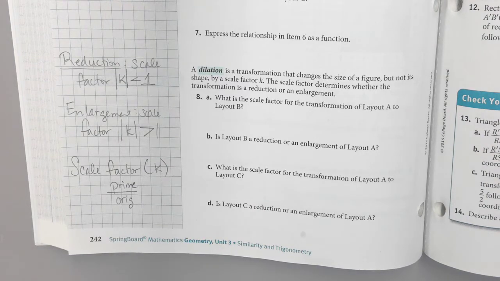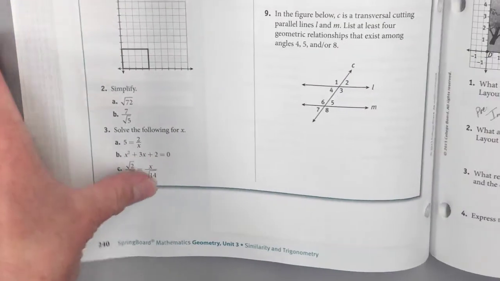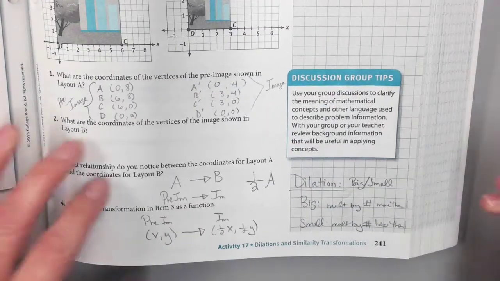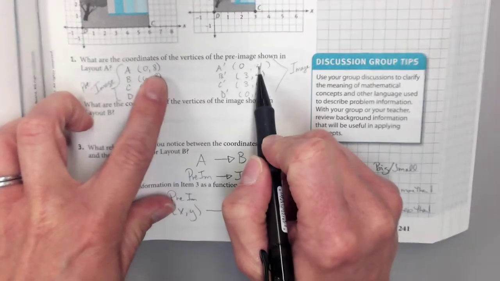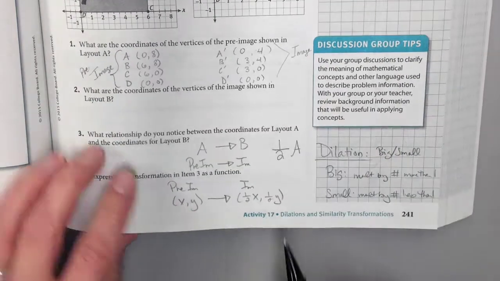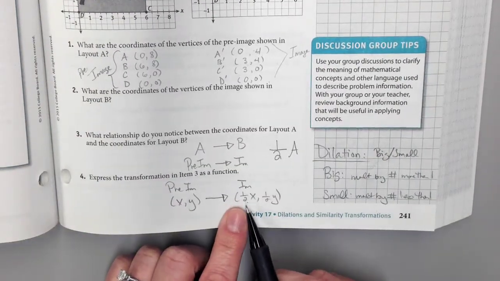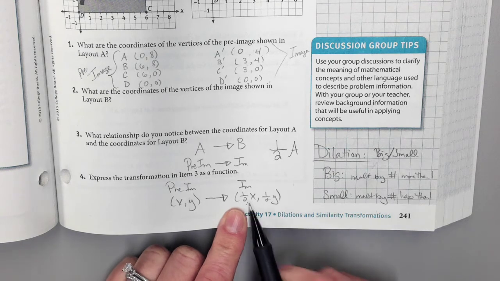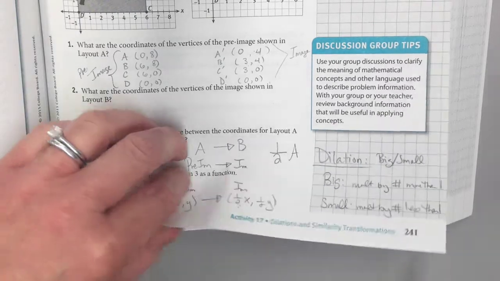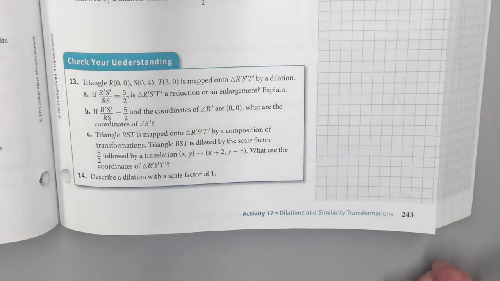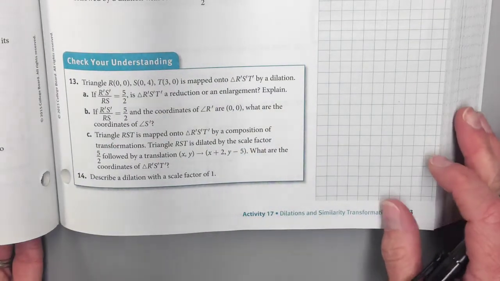So if we back up, I apologize about the bells, I'm doing this one at work. If we back up here and we're like, okay, 4 over 8, that's 1/2. The scale factor that we use when we write our function, that multiplier of 1/2 to make everything smaller, that's what we're going to call k as our scale factor.